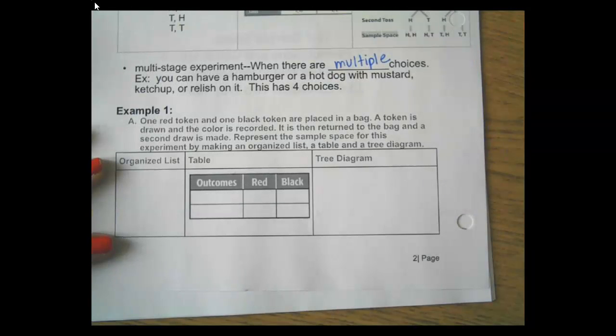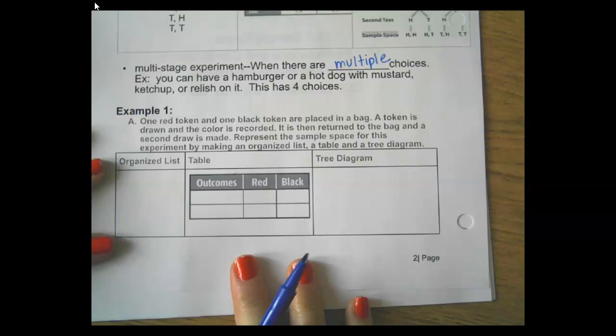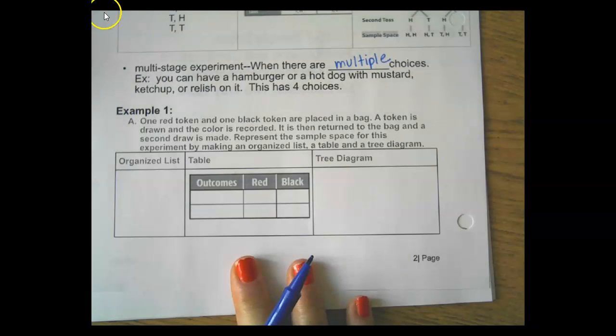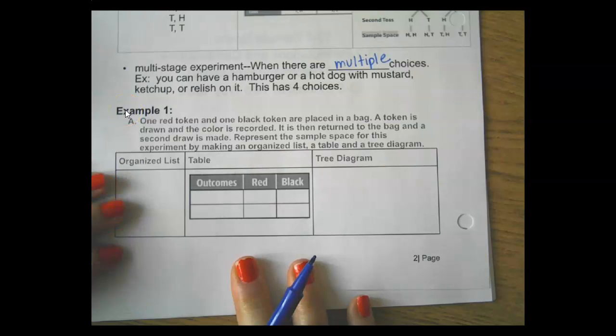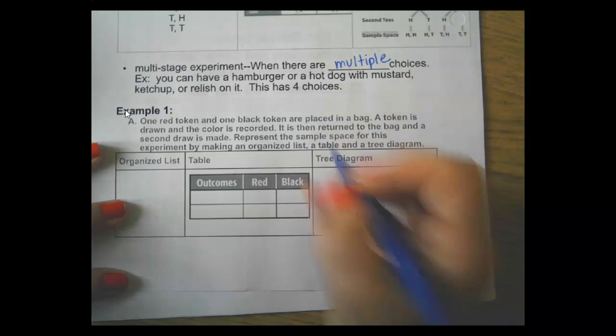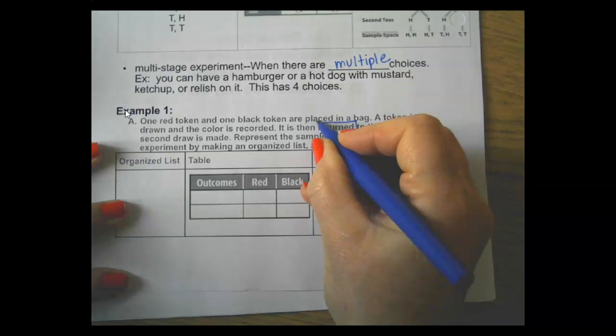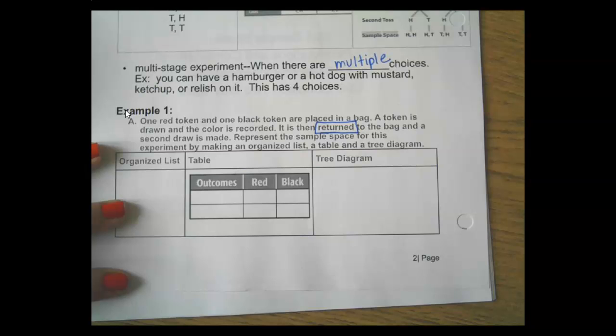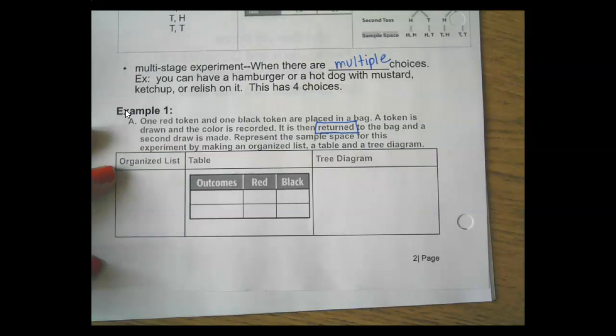So let's say I have 1 red token and 1 black token, and they are placed in a bag. A token is drawn and the color is recorded. Then it is returned to the bag, because sometimes they are not returned, so that changes things, and a second draw is made. So represent the sample space for this experiment by making an organized list, a table, and a tree diagram. So you just have to start, let's just pretend you're doing it.